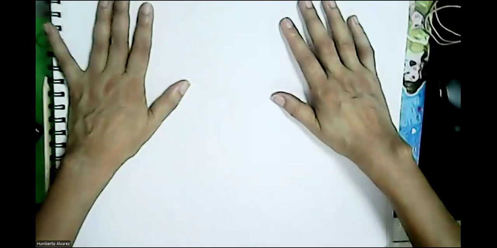As promised, I am going to do the video for you to know how to do the second part of the project regarding colors and also a little bit of principles of art. Now, to start, let's go to our other camera. Let me see here. I am going to start. This is my drawing pad.